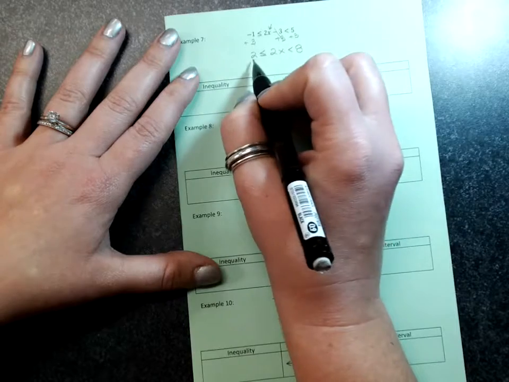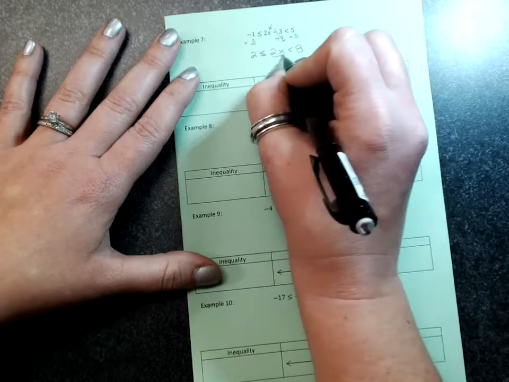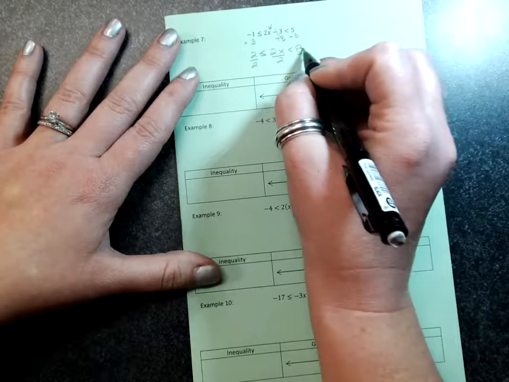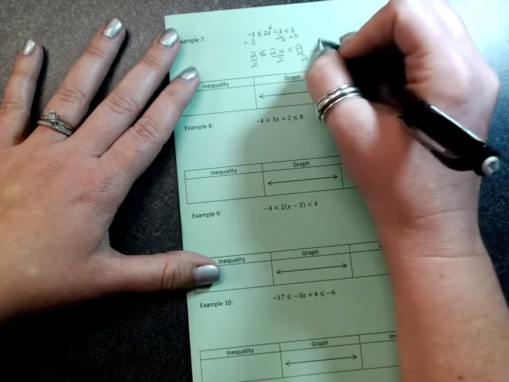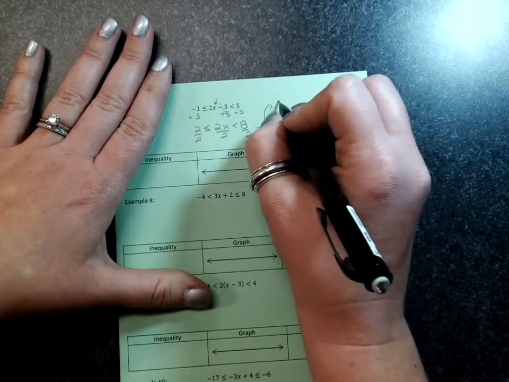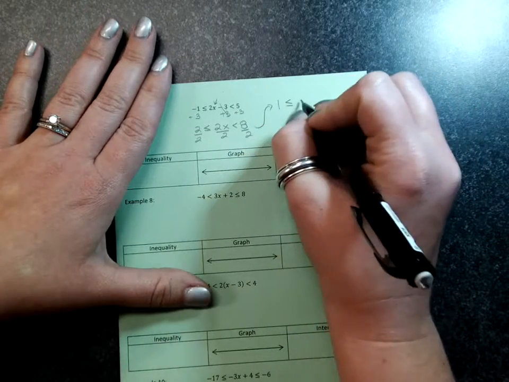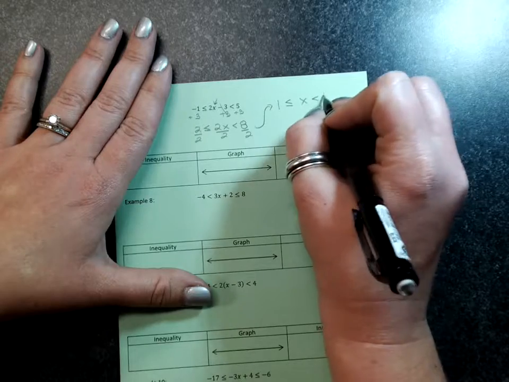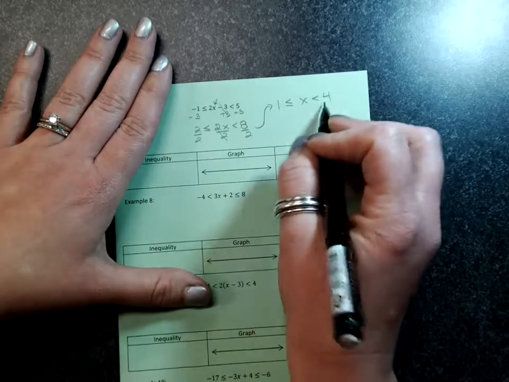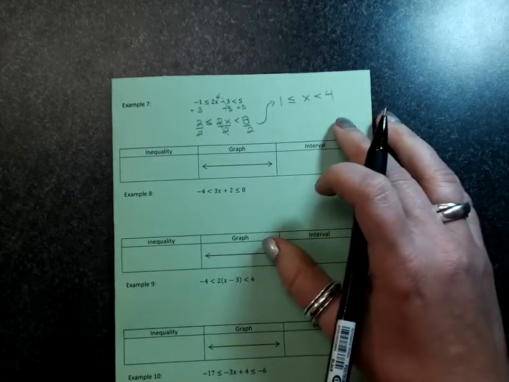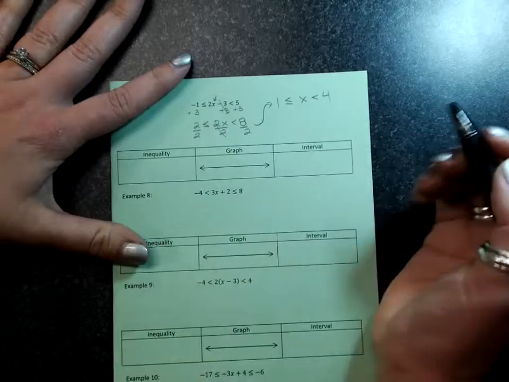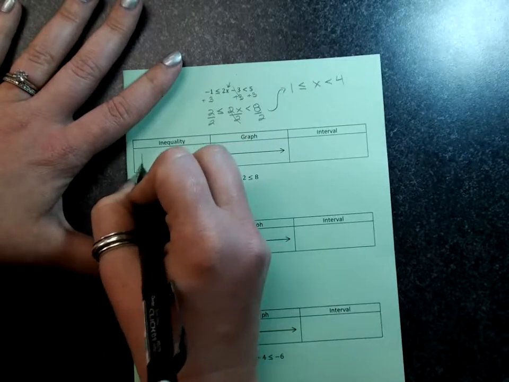So 2x is between 2 and 8. We divide by 2, and that is going to give us 1 is less than or equal to x less than 4. 2 divided by 2 is 1, 8 divided by 2 is 4. So our answer is x is between 1 and 4. So that's our inequality.